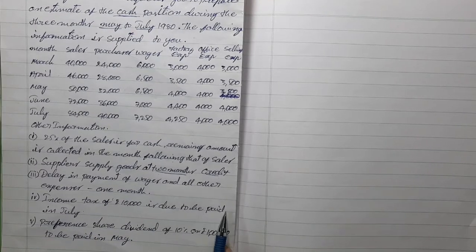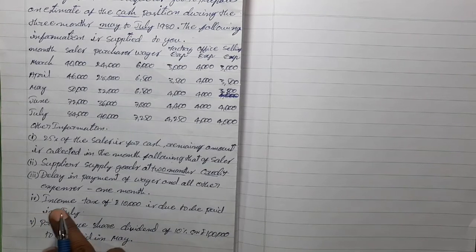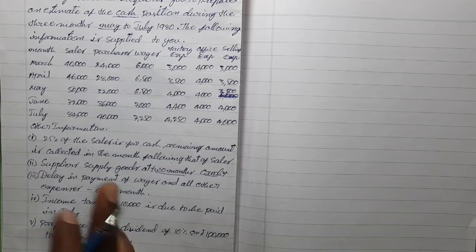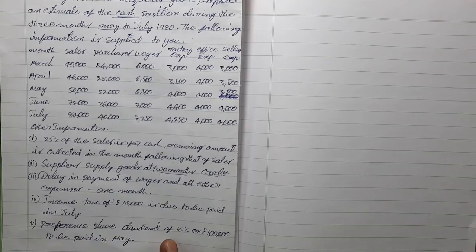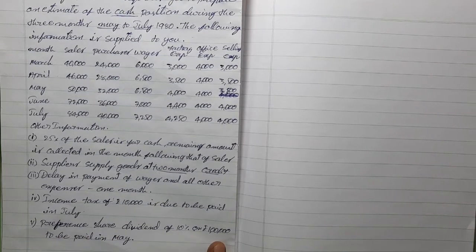Income tax of rupees 10,000 is due to be paid in July. Actually 10,000 is paid in July, so in July month we can write income tax as a payment. Next, preference share dividend of 10% on 1 lakh. 1 lakh into 10%, that is 10,000 rupees.